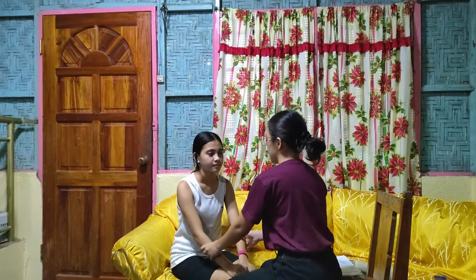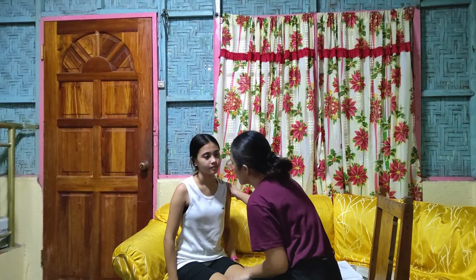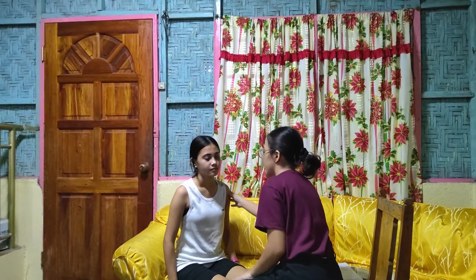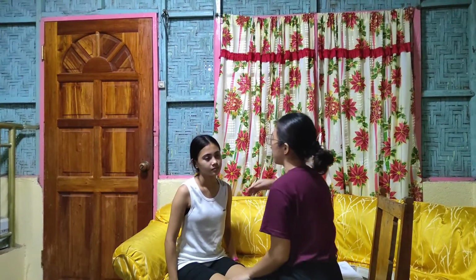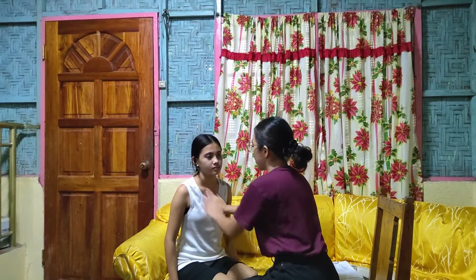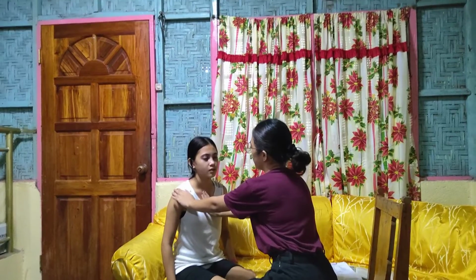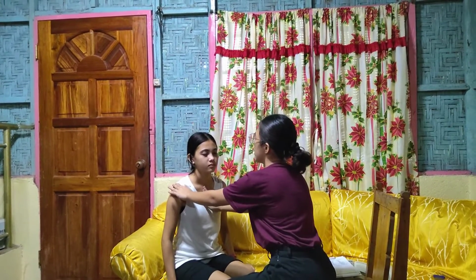And next, assess the sternoclavicular joint. So inspect if there is any swelling. Can you please sit properly now? Okay, like that, thank you. And then inspect for any discoloration and the location of the joint. So it is properly located on the midline. And then palpate the area for tenderness and pain. Do you feel any pain here, ma'am? No. Okay, that's good.